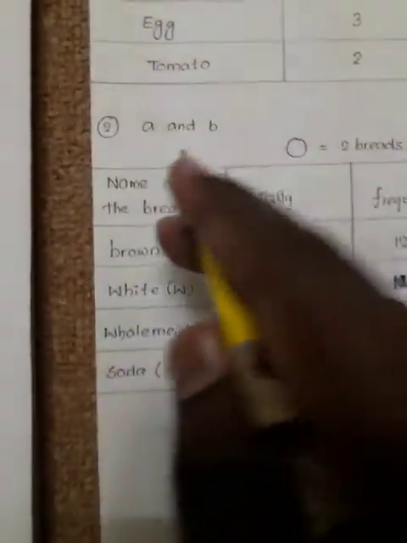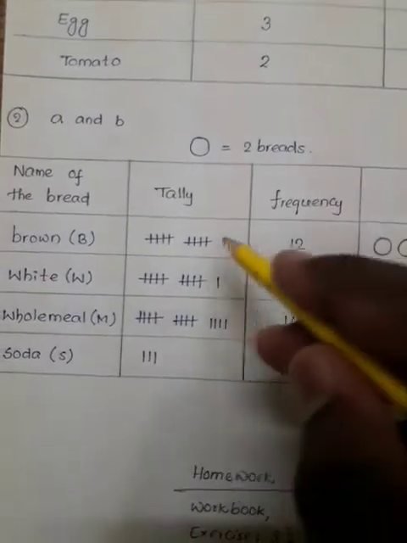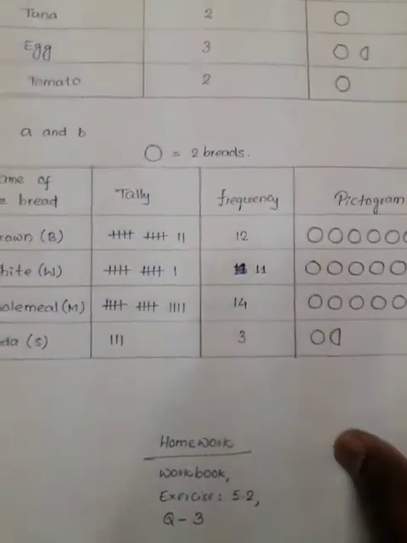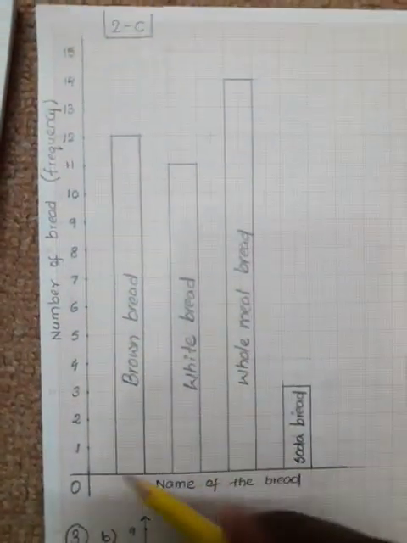Now in question number C, he asked you to draw a bar graph. That means question A and B are finished. That means the tally, frequency table and pictogram are finished. Now C is what? Here it asks you to draw the bar graph. So now look here. When you draw the bar graph, before that you have to check what the maximum number is. The maximum number is 14. So before drawing the graph, don't draw the lines directly. First check it: the biggest number is 14, so I can take one number more. So 15, 14, 13, like this up to 0. Then here is the name of the bread, right?